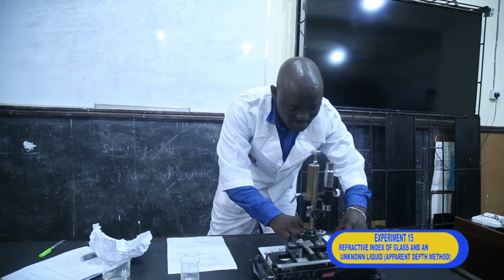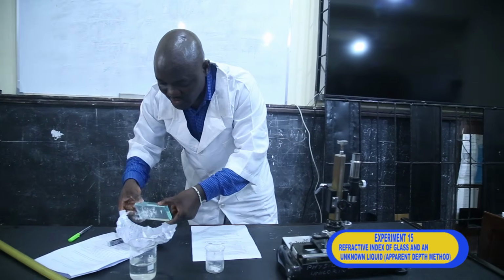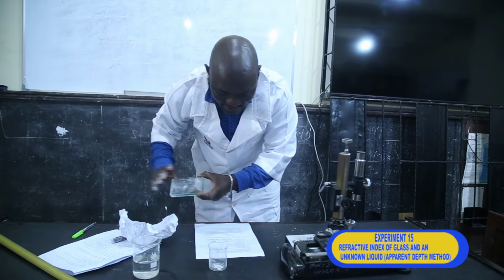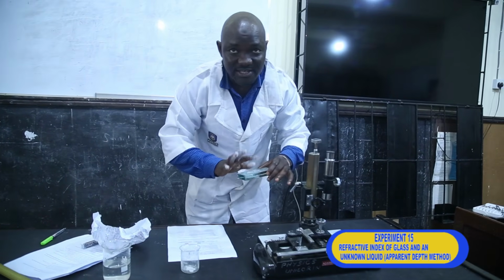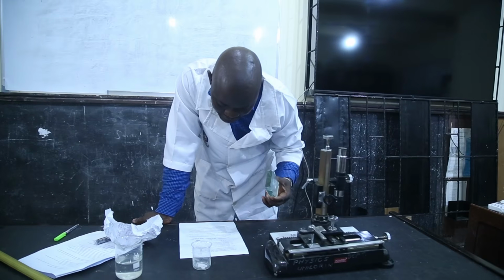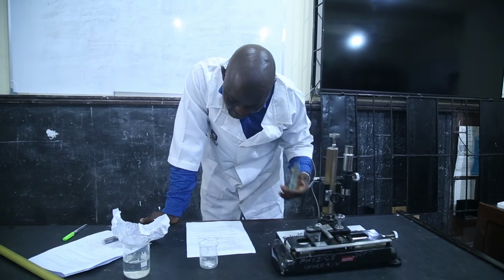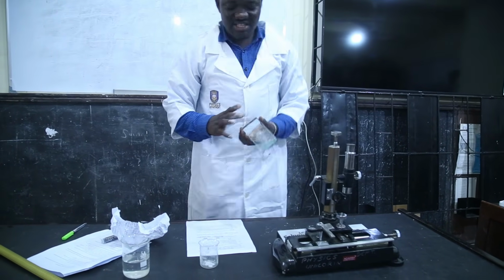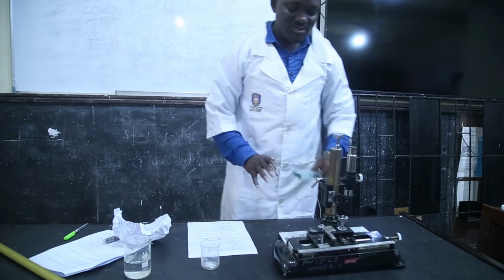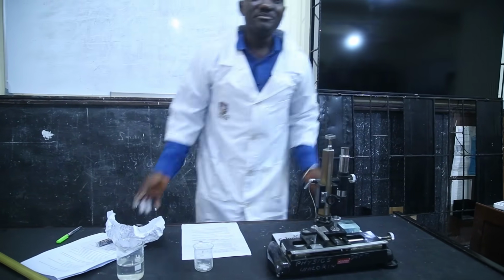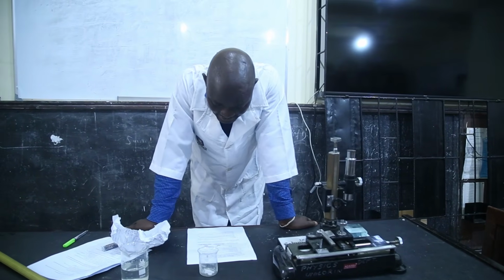When this is done, take away the chalk powder. According to the manual, change the surface of the block prism: initially you used this side, then change it to this side and perform the experiment again.